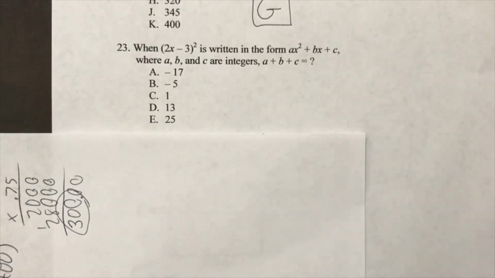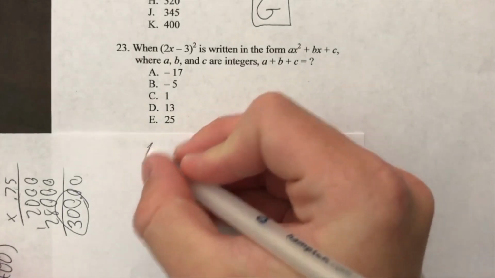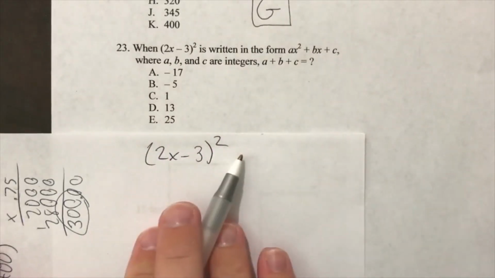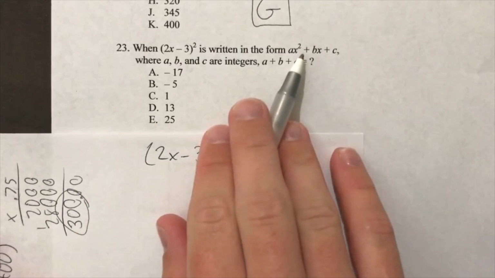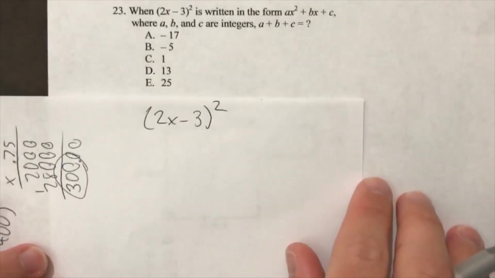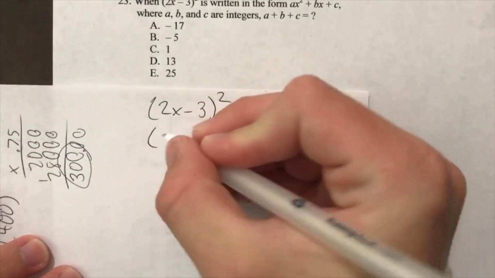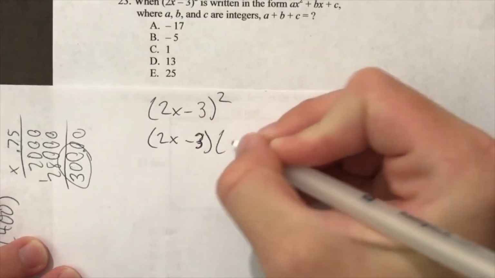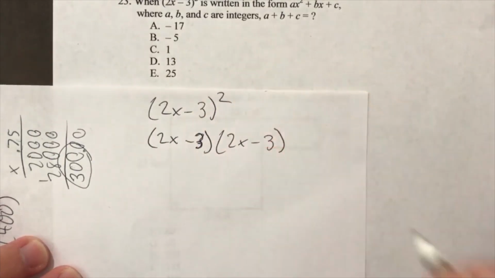Now this is an interesting one. Basically we just have to simplify again and use our algebra skills. So let's see, 2x minus 3 squared, because once we simplify that, it'll be in this form, right? So let's try that. That is the same thing as saying 2x minus 3 times 2x minus 3, right?